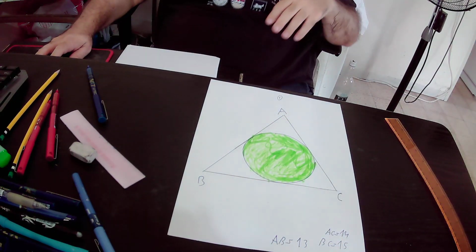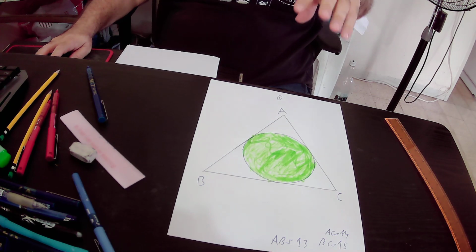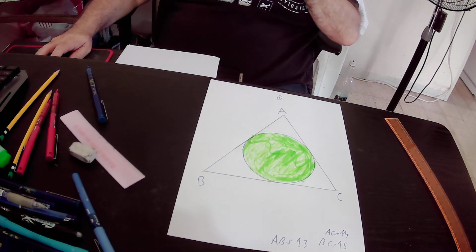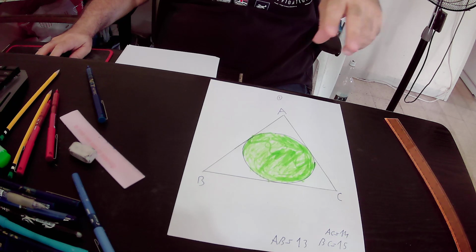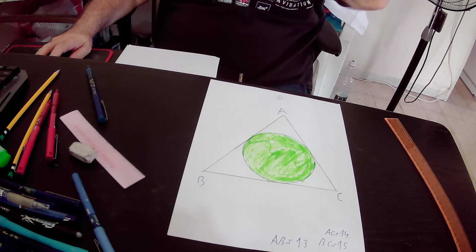Hello, in this lecture we will find the radius of the green circle. In the drawing we have triangle ABC and we have a circle, the green circle, that is inscribed in triangle ABC.